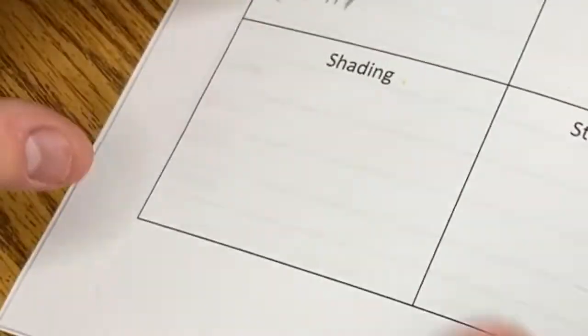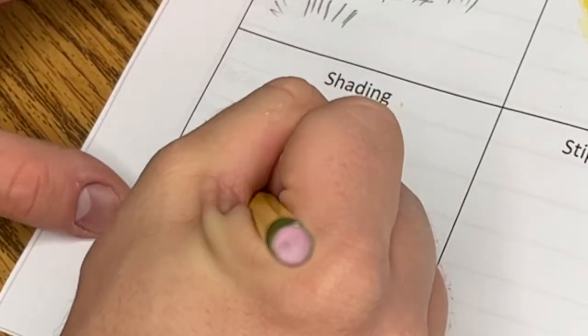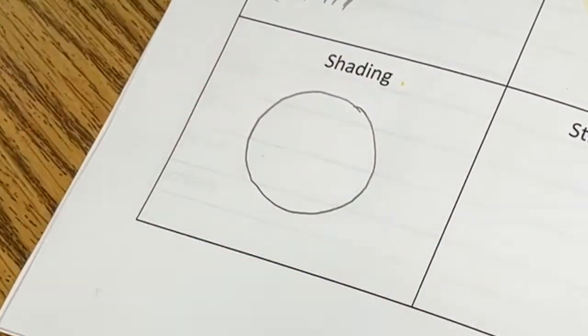You get to use your fingers and make a mess. So what I want you to do is draw a circle. Does it have to be a perfect circle? No, unless you want it to be a perfect circle, but mine is not perfect. But go ahead and give us a thumbs up when you're done.